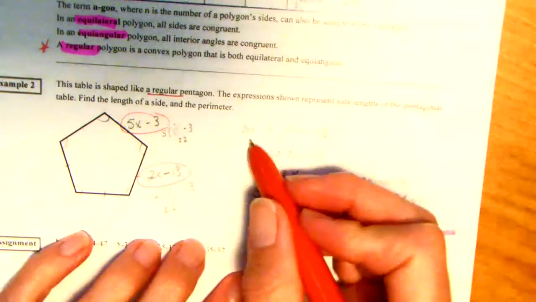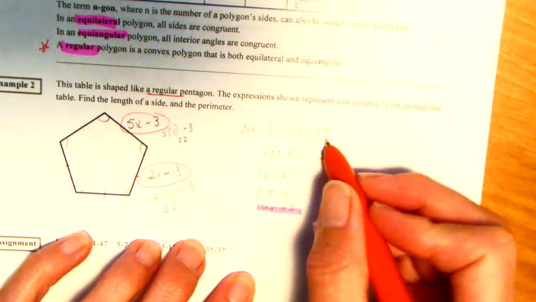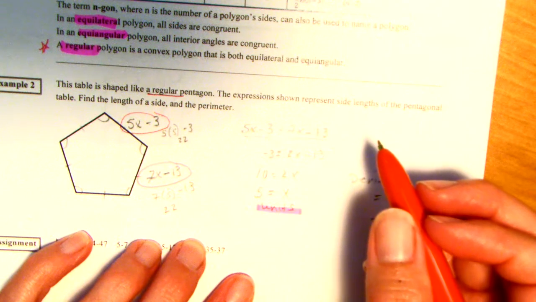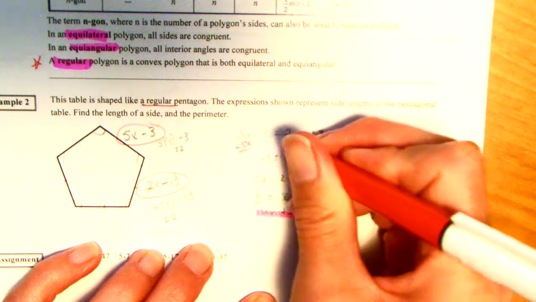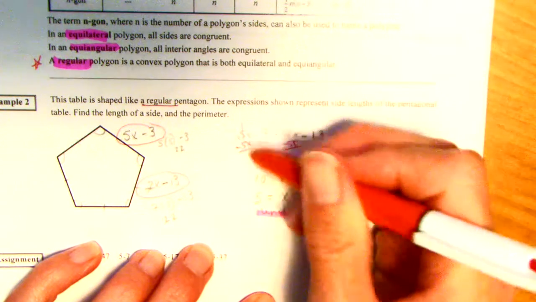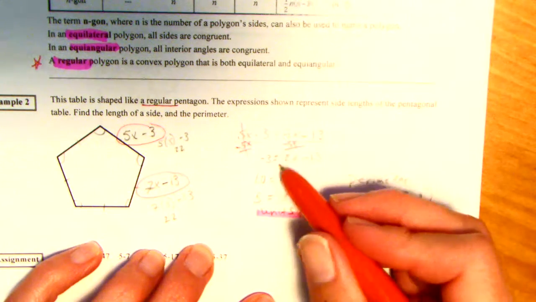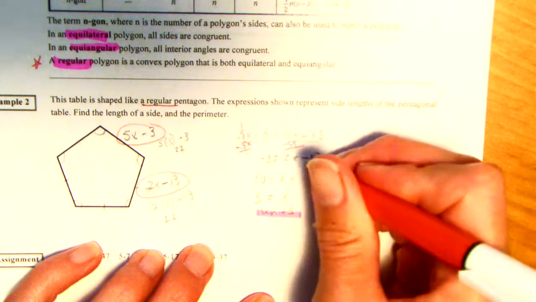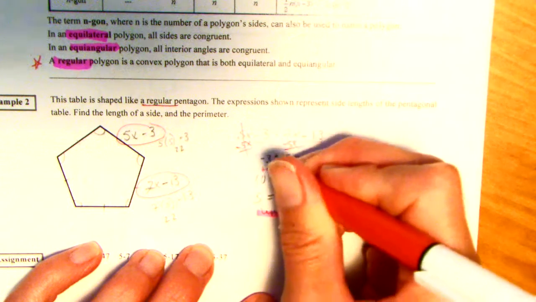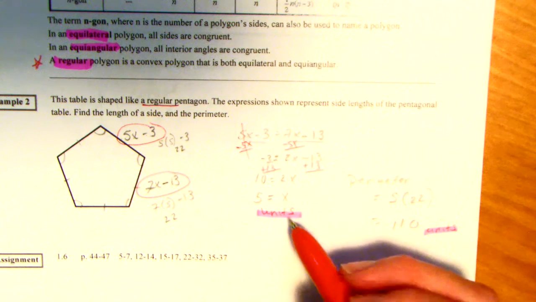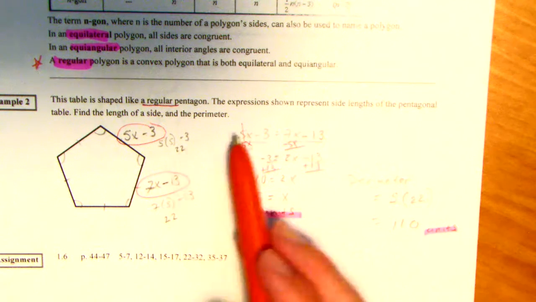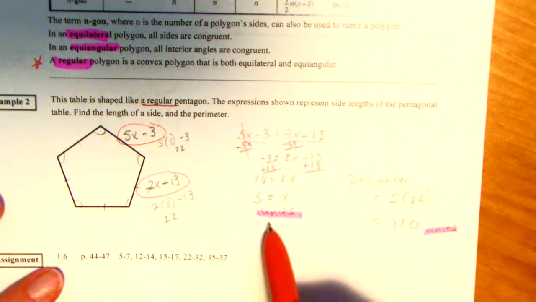So if you'll notice, 5x minus 3 is equal to 7x minus 13. Set those equal to each other. Subtract 5x on both sides. You get negative 3 on the left side. On the right, 2x minus 13. Add 13. 2x is equal to 10, so x is 5. So x stands for 5. I don't have it in any unit here, so 5 units.